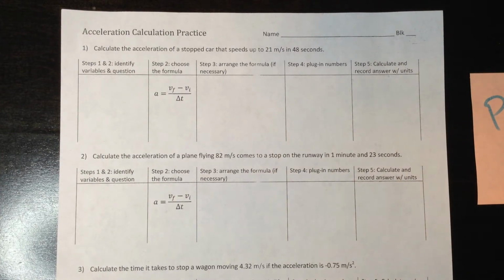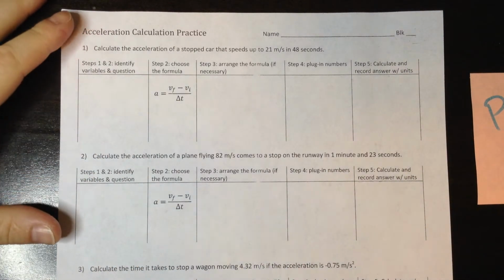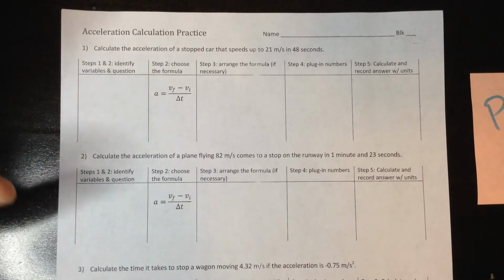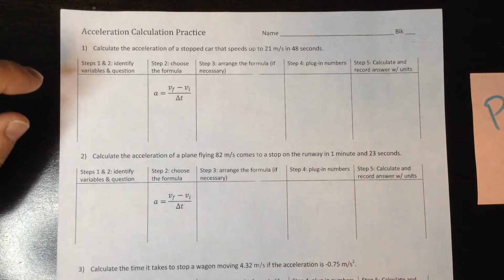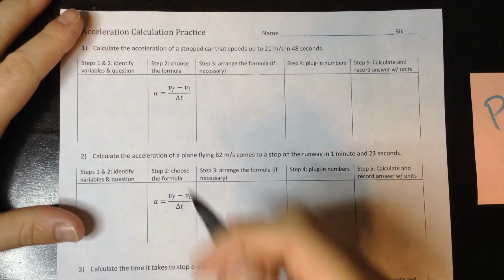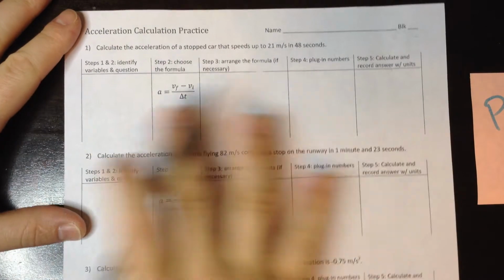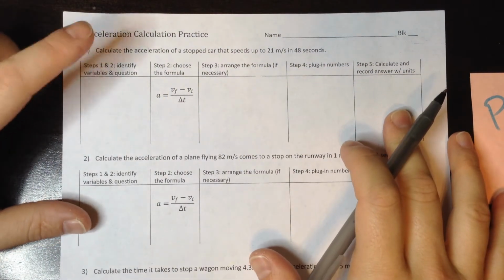Acceleration calculation practice worksheet. When it comes to acceleration, you really need to have lots of practice doing the calculations. This is where you're definitely going to see at least one question like this in the CBA. The problem solving process is set up so that we're going to do it this way.